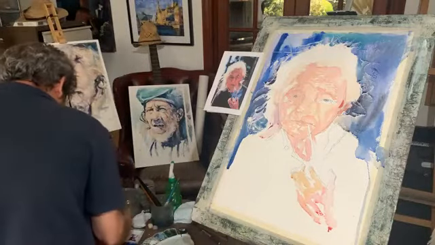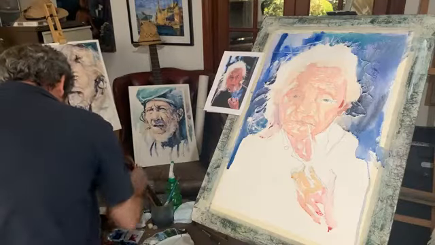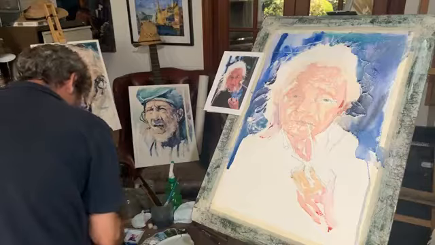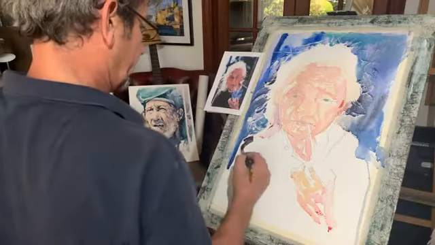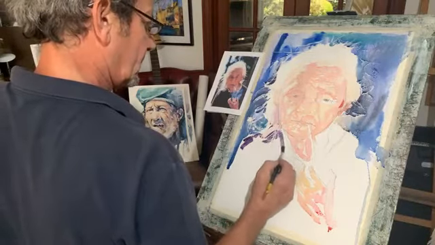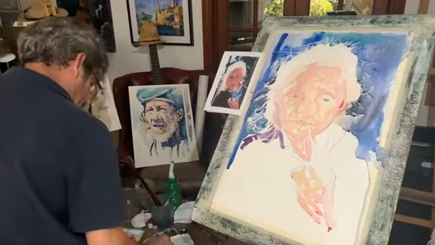Right, looking at her eyes now. I think I'll just do some of the jumper. It's a nice purple colour. That's lovely purple tone.